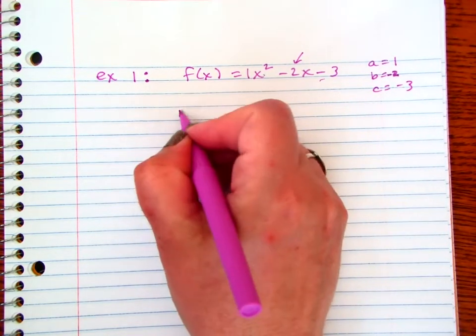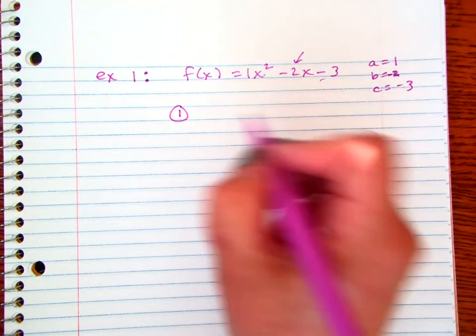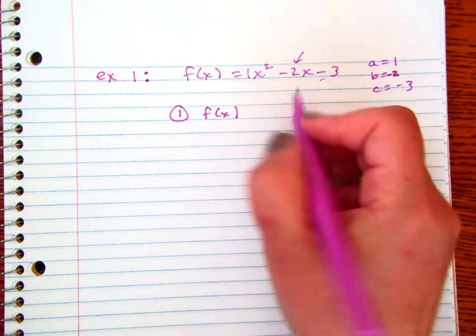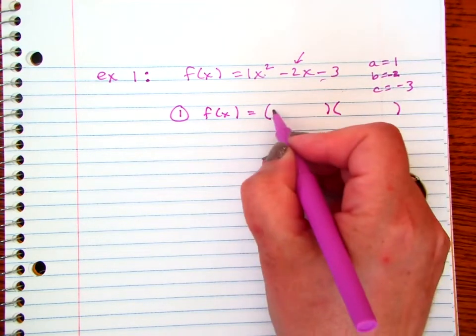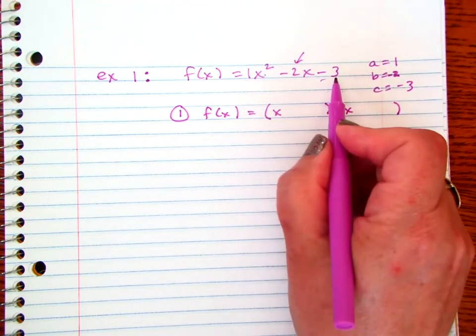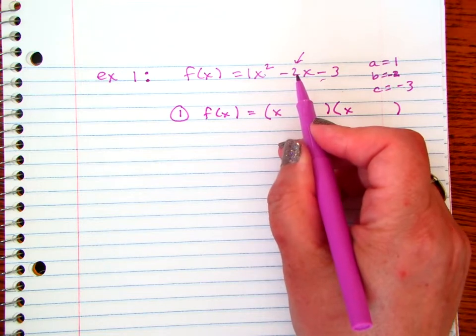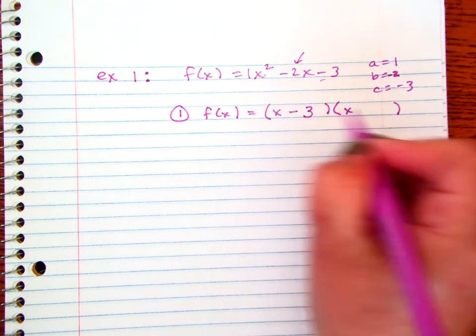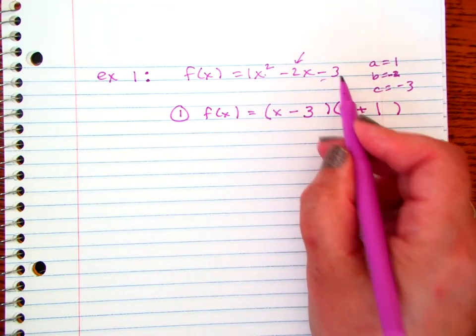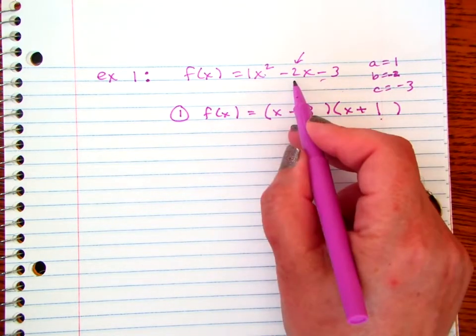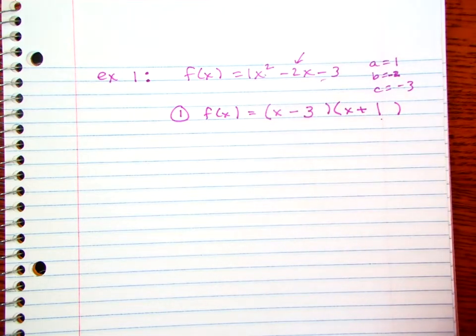Okay, the first step, remember, is to find the factored form of this. So in this case, f of x equals, and this will be the factored form. I need two numbers that multiply to negative 3 and add to negative 2. Those numbers are negative 3 and positive 1, because negative 3 times 1 is negative 3, and negative 3 plus 1 is negative 2, that b.